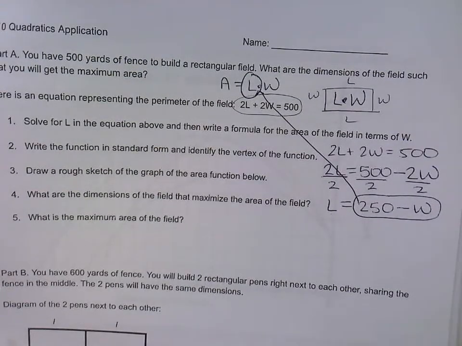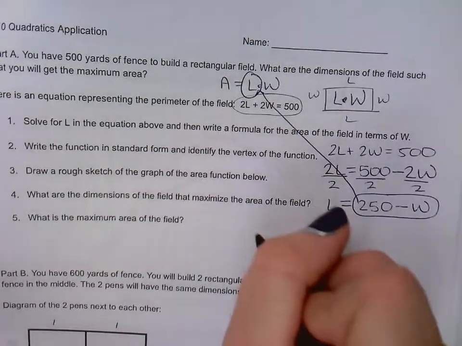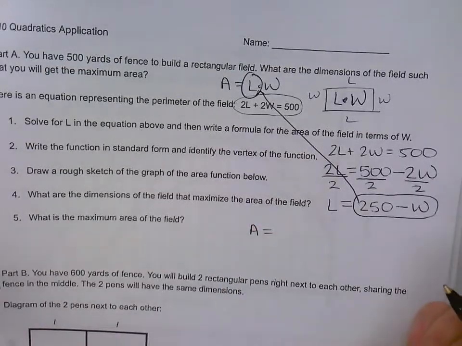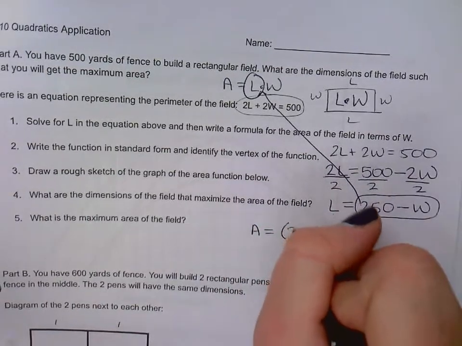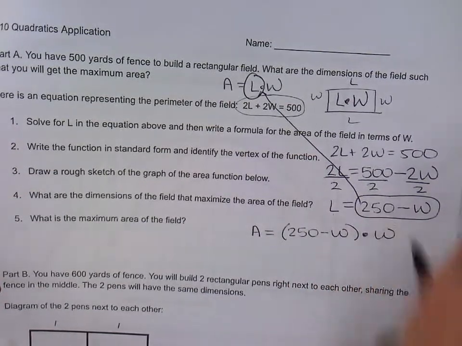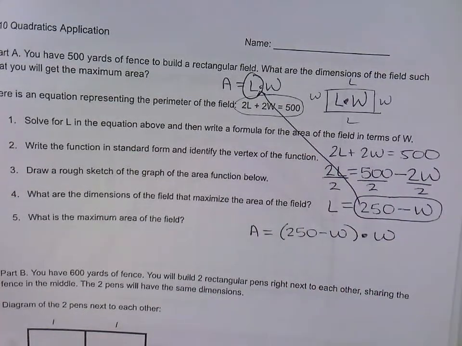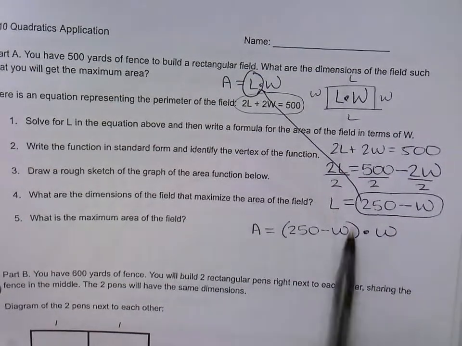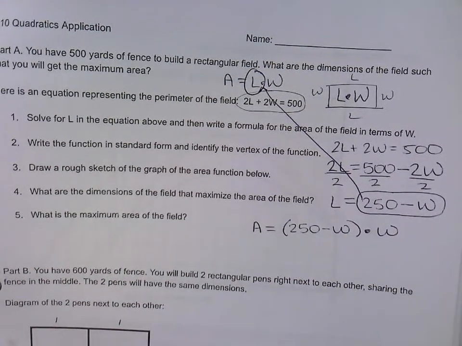So I'm showing you the strategy, and now that you have the strategy, you can apply it to some of these other problems. So my area equation is 250 minus W times W, which is a quadratic equation, because W times W, when I distribute, is going to give me W squared, or negative W squared in this case.